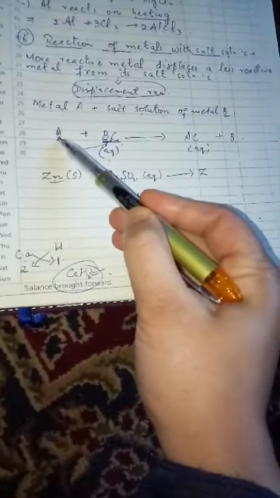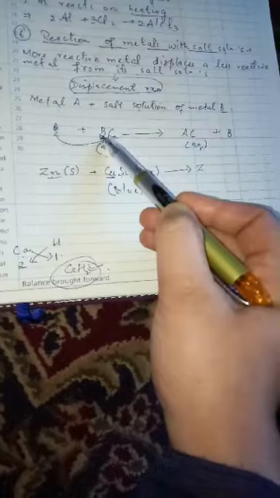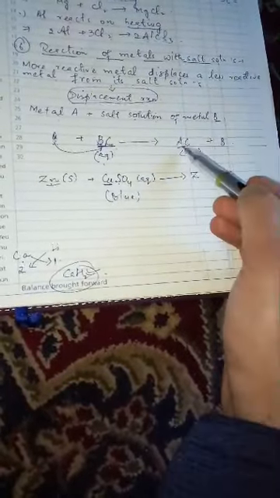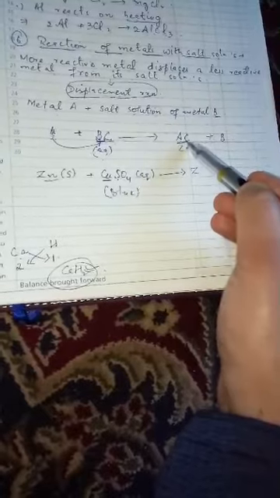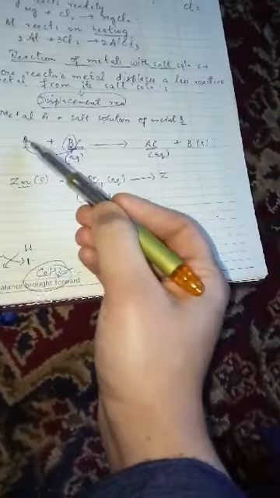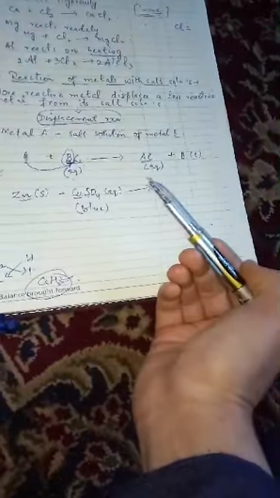When they react with each other, A must be more reactive than B. Then it displaces B and comes in its place, leading to the formation of a new salt solution, AC, and B, which is less reactive, comes out in solid state. If A is less reactive than B, the reaction will not take place.